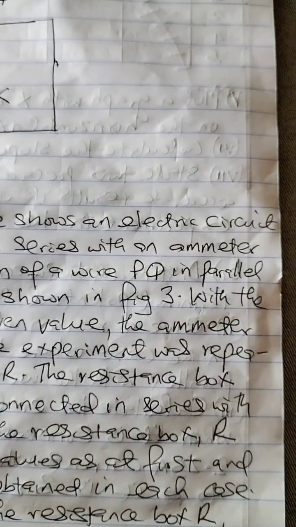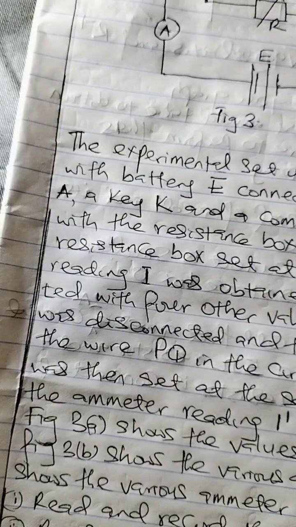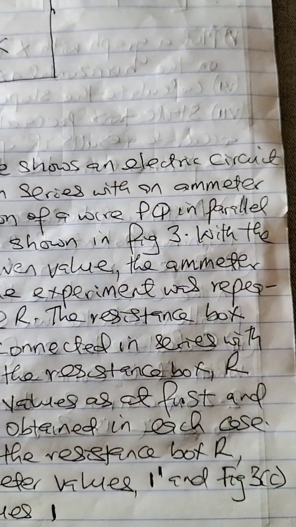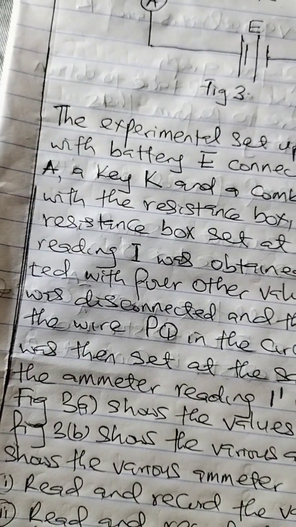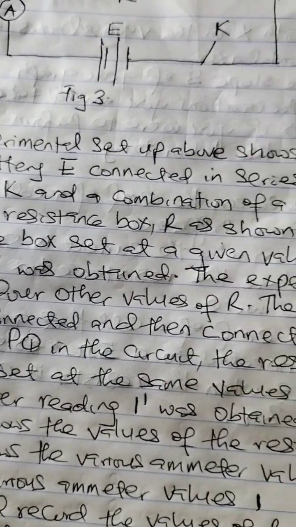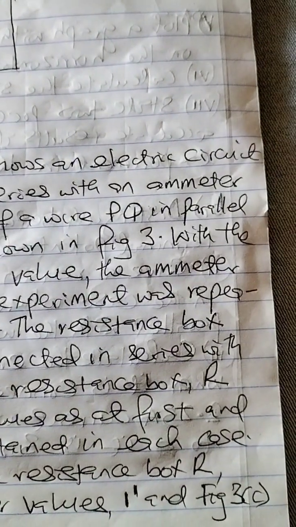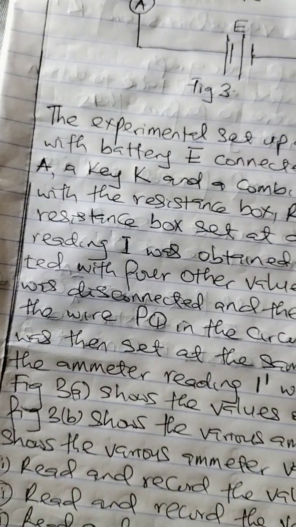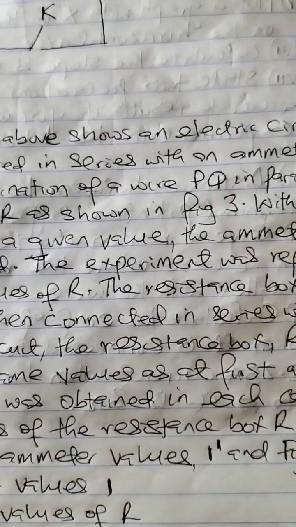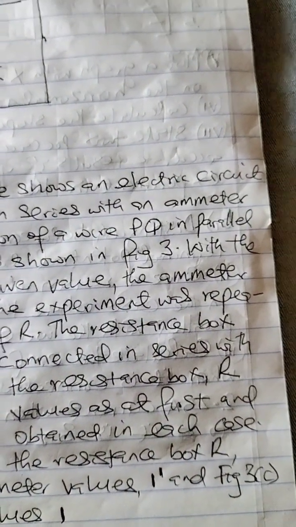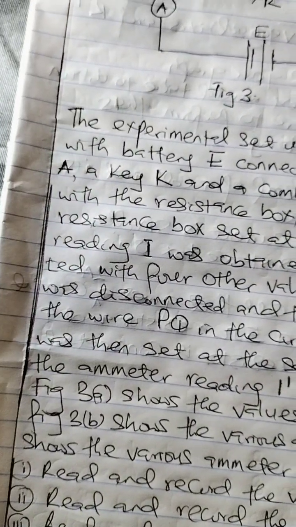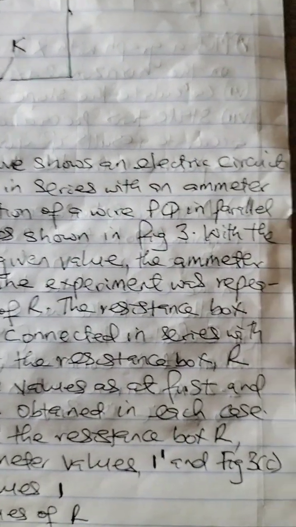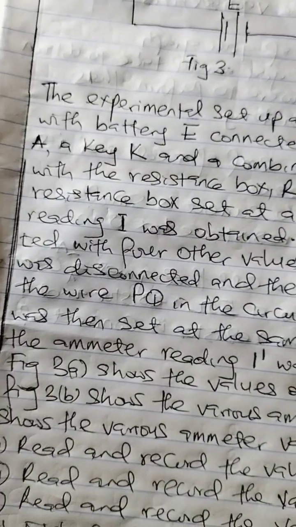The resistance bus was disconnected and then connected in series with the wire PQ in the circuit. The resistance bus R was then set at the same values as at first, and the ammeter reading I prime was obtained in each case.